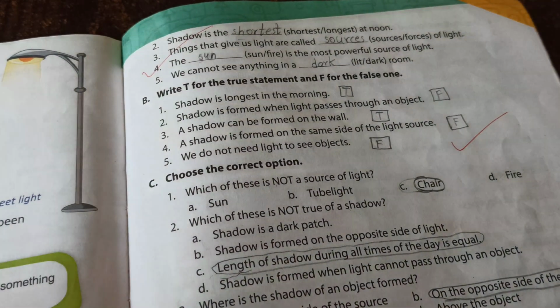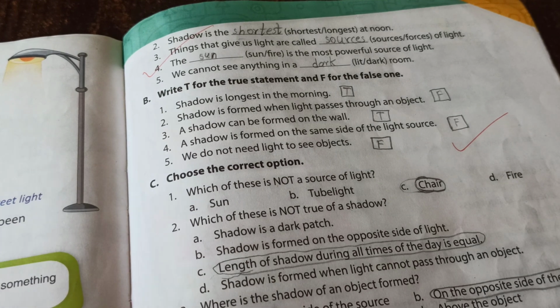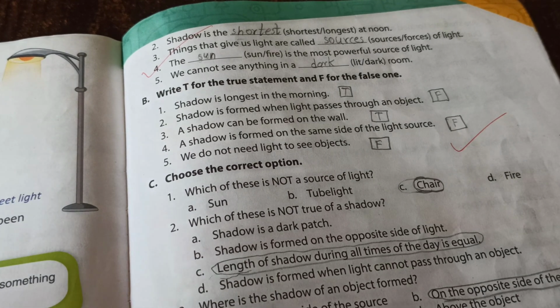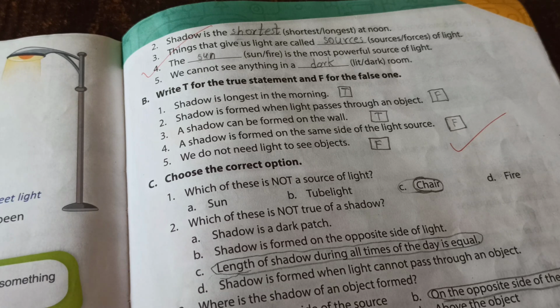Okay. Second one. Shadow is the shortest at noon. Things that give us light are called sources of light. The sun is the most powerful source of light. We cannot see anything in a dark room.